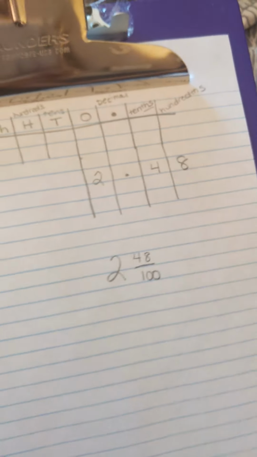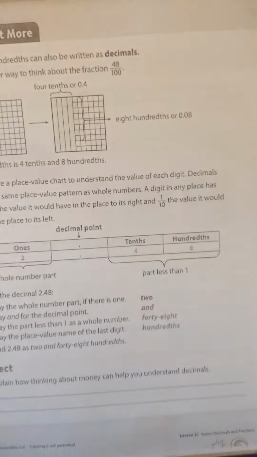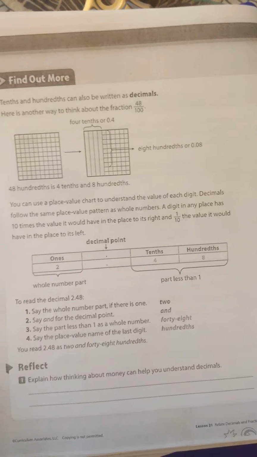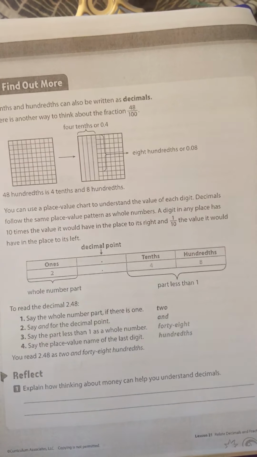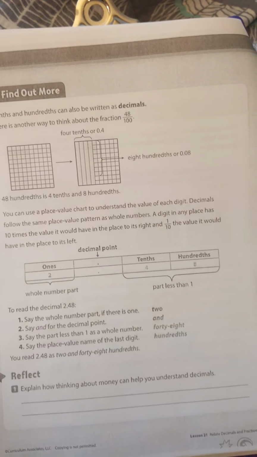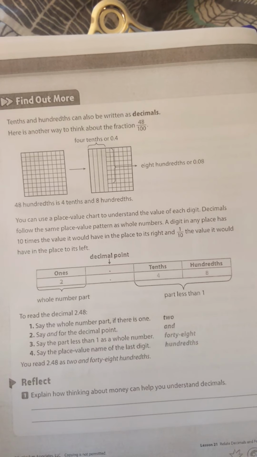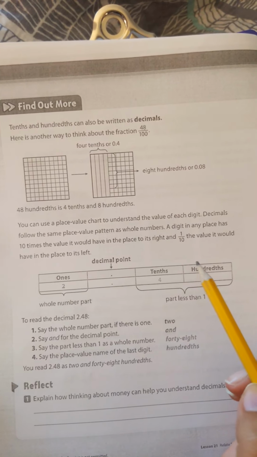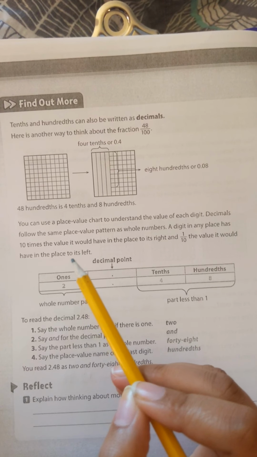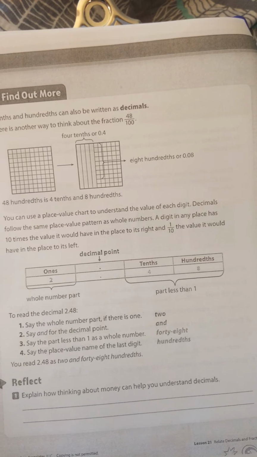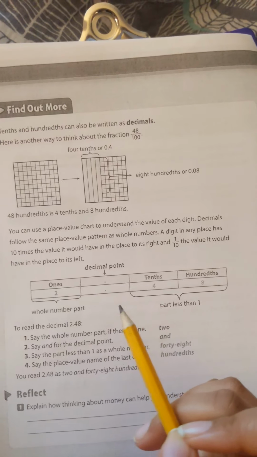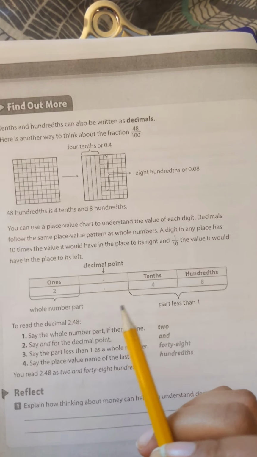Okay, so it does say this on our explanation here. It says, you can use a place value chart to understand the value of each digit. Decimals follow the same place value pattern as whole numbers. A digit in any place has 10 times the value it would have in its place to the right, and a tenth of the value it would have in the place to its left.